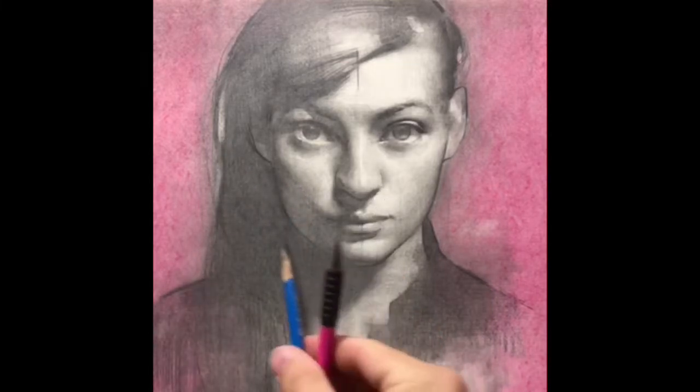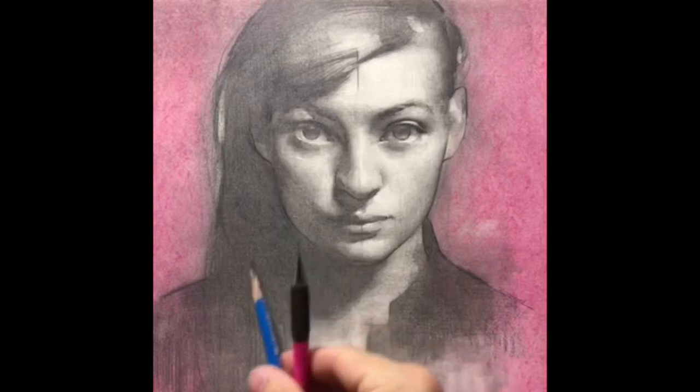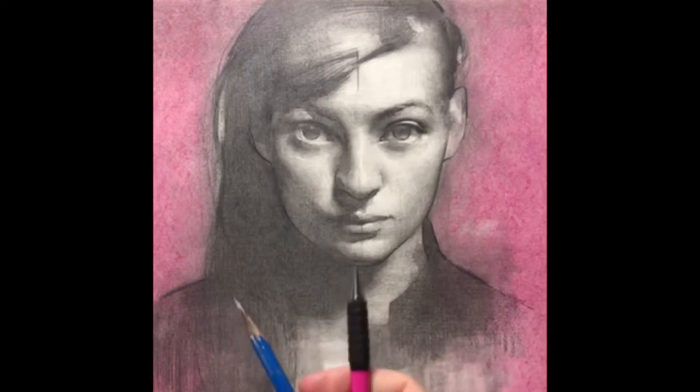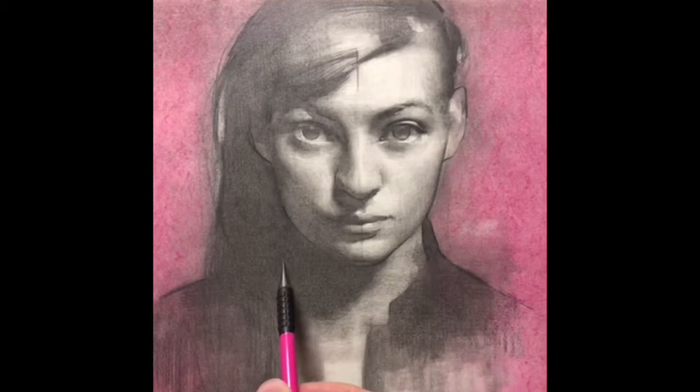Even when I'm drawing a value like this, which is natively really quite dark, I'll use my 0.5 4B, but inevitably there are passages of the paper where the crevice is so small that I need to get further into it, and the 0.5 is a little too large to do that, so I'll use my 0.3 to get into those cracks and crevices.